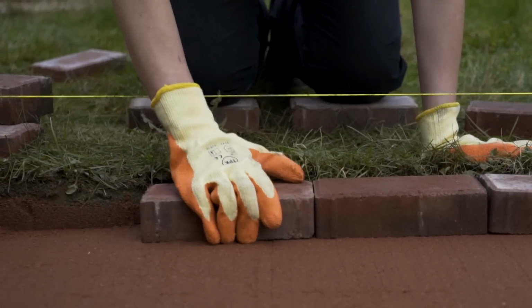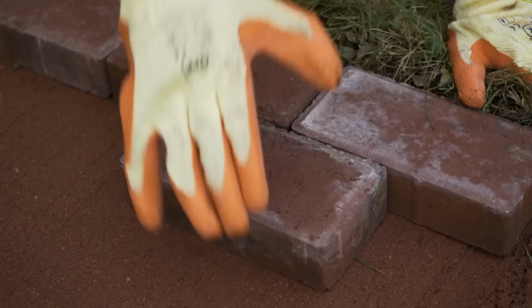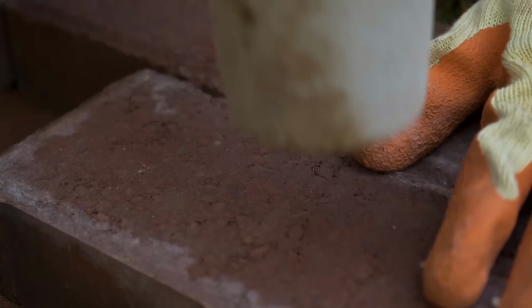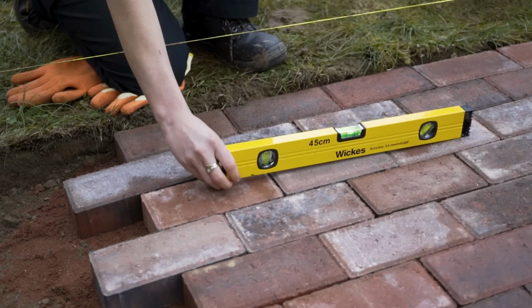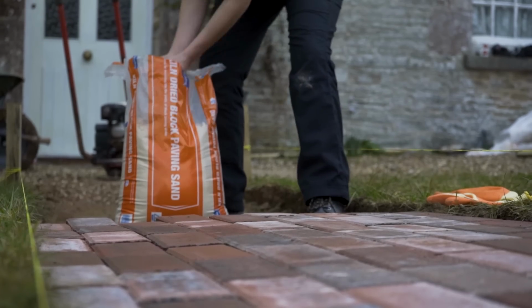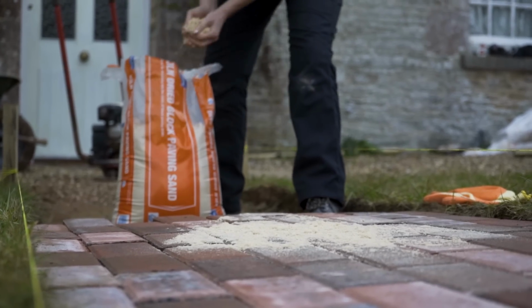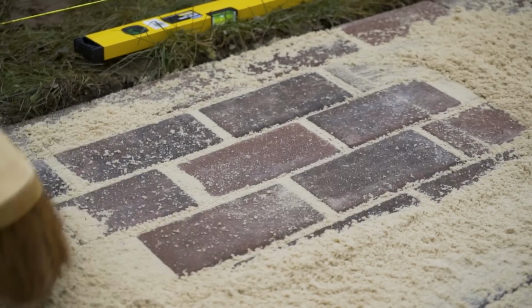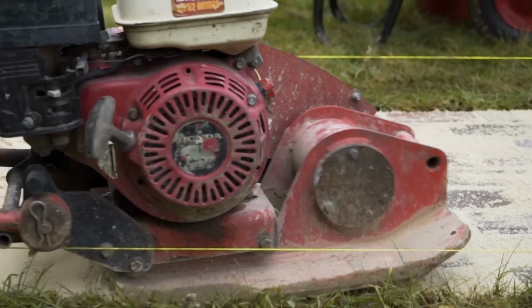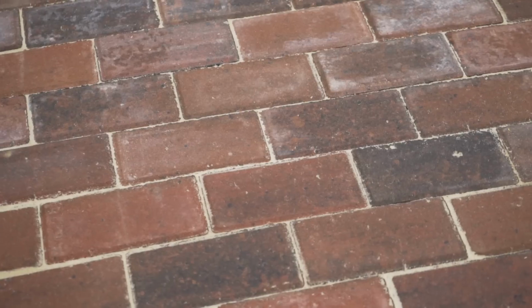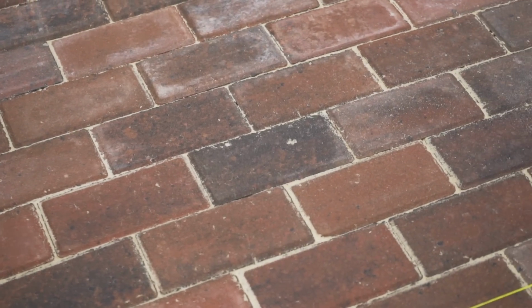Lay the block paving, lightly bedding them with a rubber mallet and regularly checking the levels as you go. Once the path is in place, brush kiln-dried sand into the joints before compacting with a whacker plate for the final time. Apply more sand if necessary to fill in any small gaps in the joints.